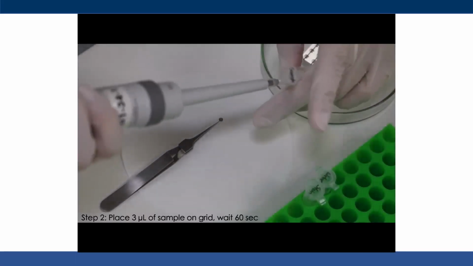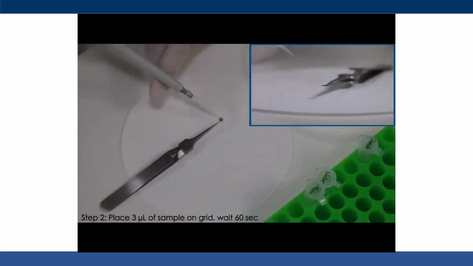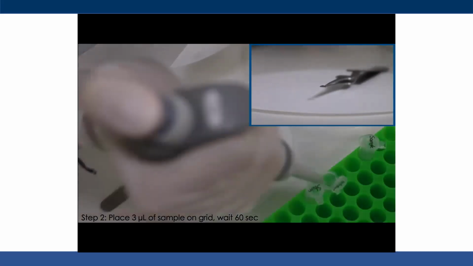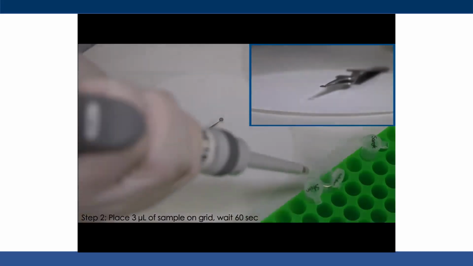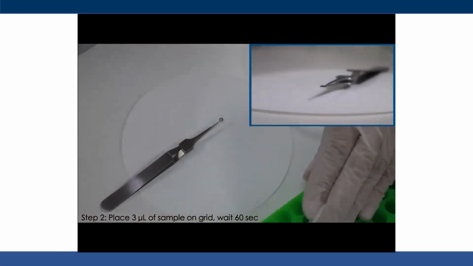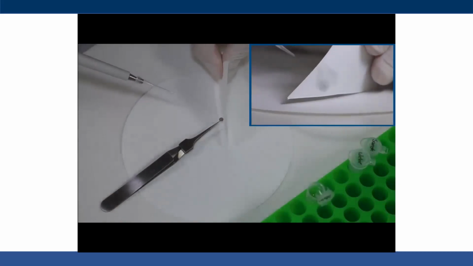Place 3 microliters of the sample on the grid. It is important during this process to keep the grid wet so that it does not dry out. After waiting 60 seconds, blot the excess of the sample with a wet blotting paper.